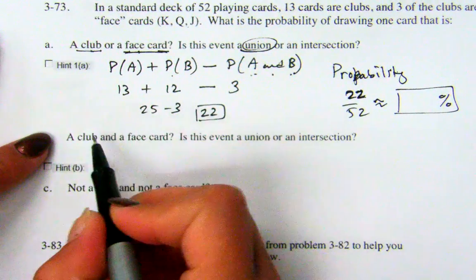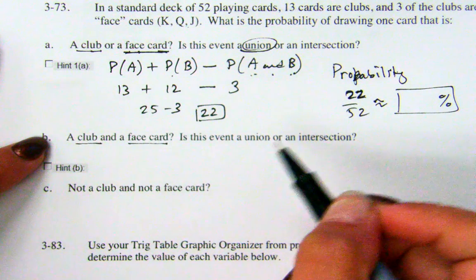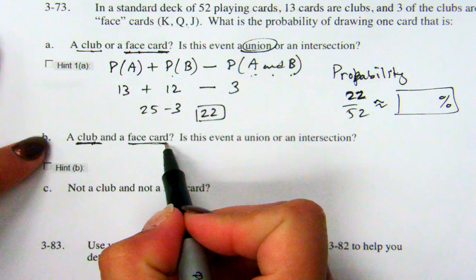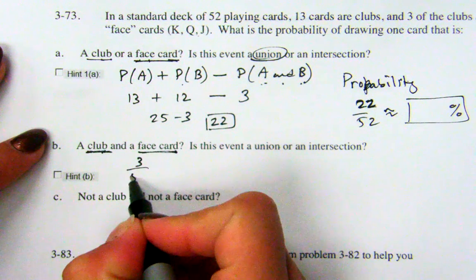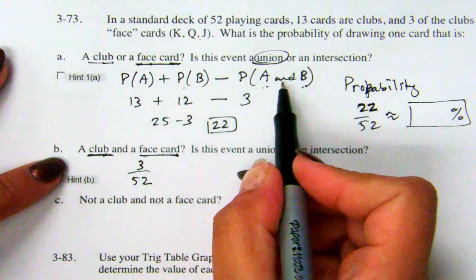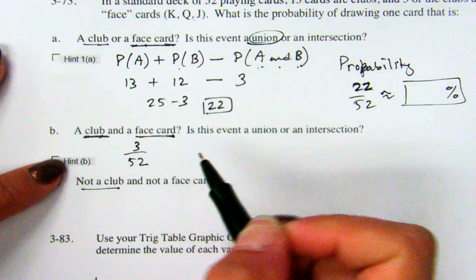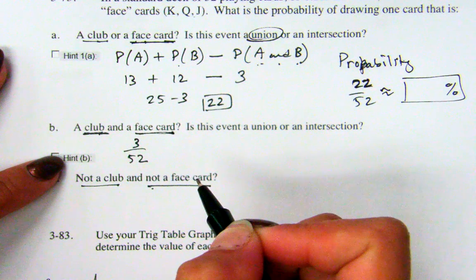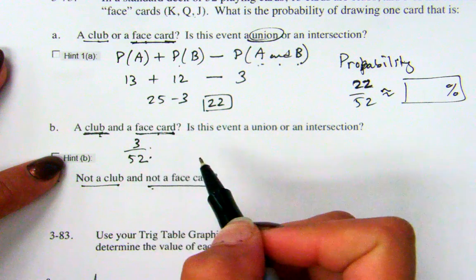Okay, a club and a face card, which is what we just did. So how many are clubs and also face cards out of the suit? You technically have 3 out of 52 cards, which is what I just talked about over here. And then the rest of them that are not a club and not a face card, well, I'm not going to sit here and try to calculate the whole thing, but I do know if it's a club and a face card, it's 3 out of 52.